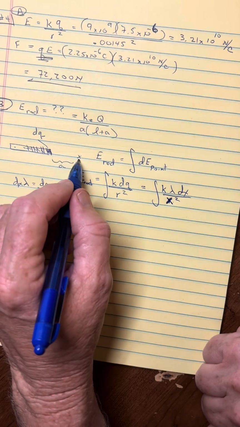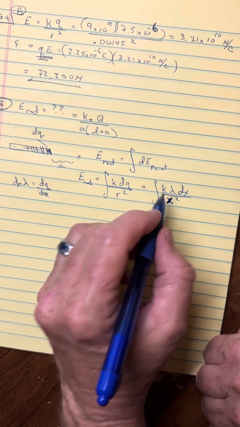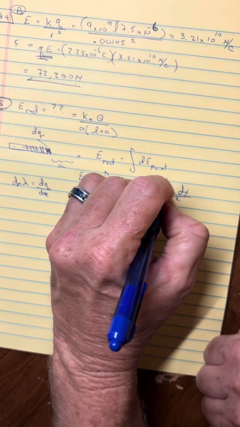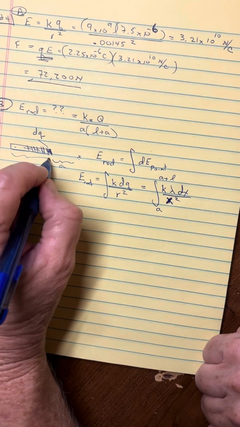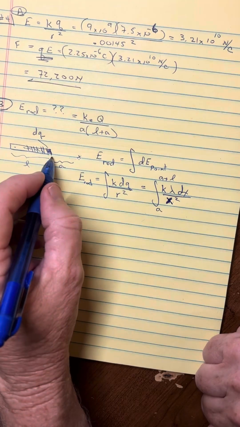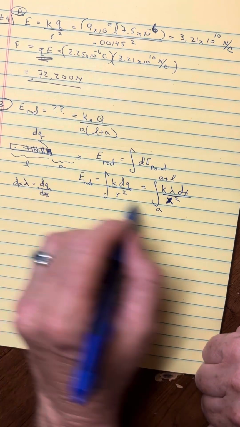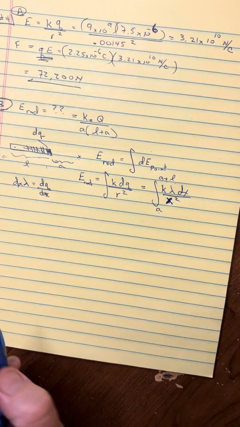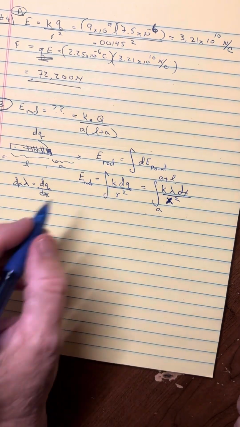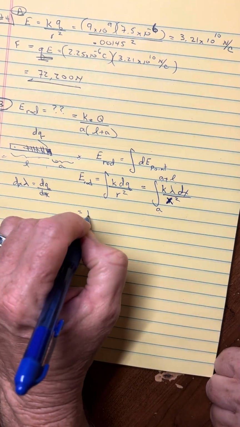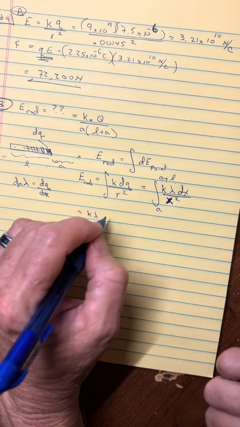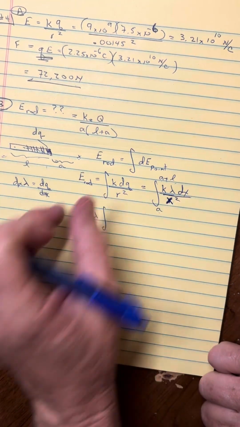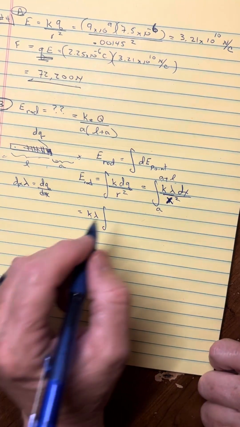If you measure x from this point, then x would start at a and then go to a plus L, because we are going to add up points. The first one being right here, which is a distance a away, and the last one is a plus L away. And so we would have to do this little integral. And like all of our integrations, we can figure out what things remain constant and pull them in front of the integral.